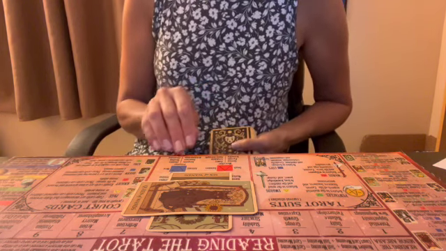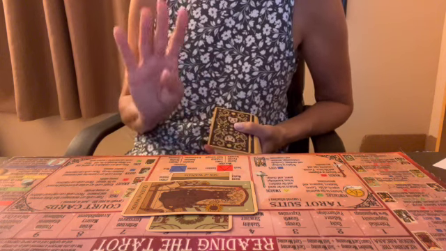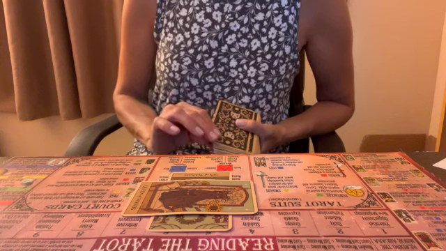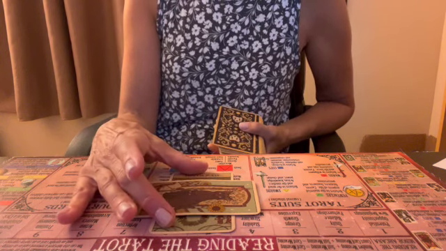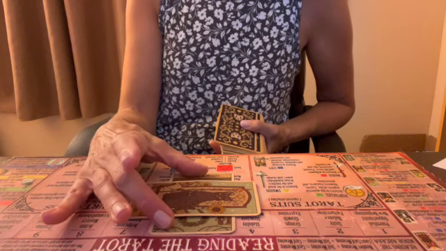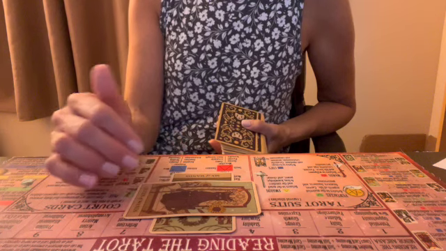I'm not going to get into interpreting today, may do that another day, but for now we'll just focus on the spread itself and the different positions and then some of the relationships between the cards. So there's a clear relationship between card number 1 and card number 2. This is the heart of the issue, and this is the challenge or the energy that's either helping or hurting the situation.